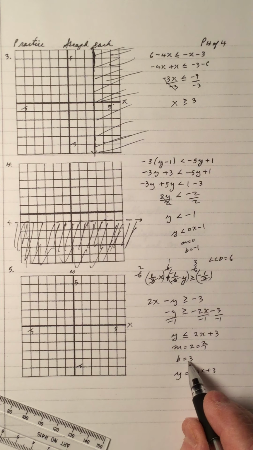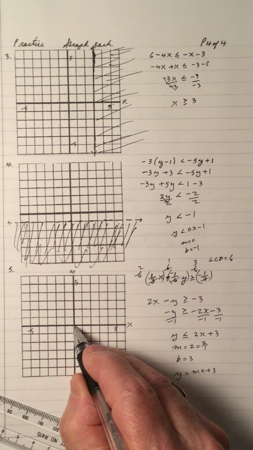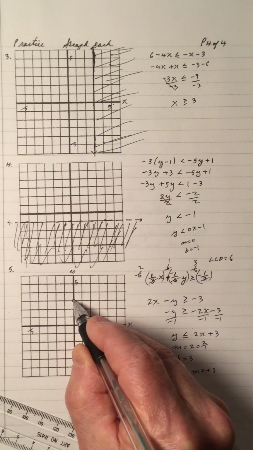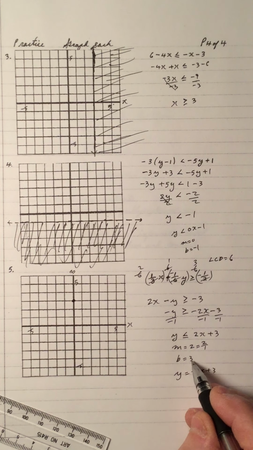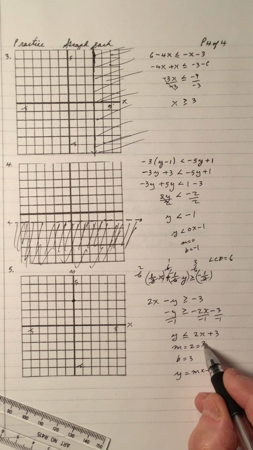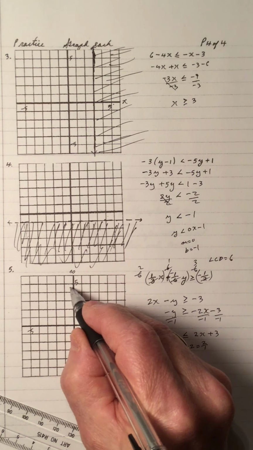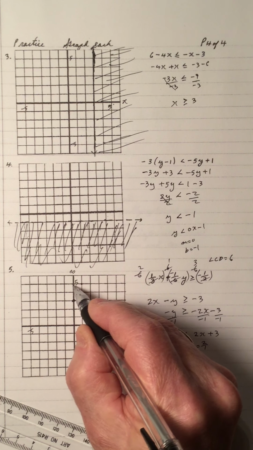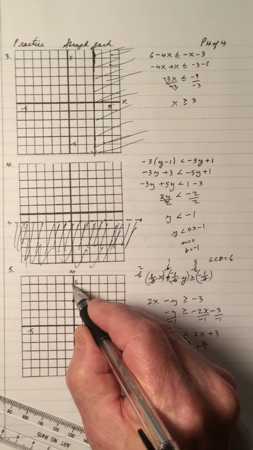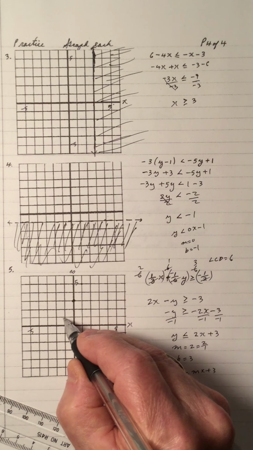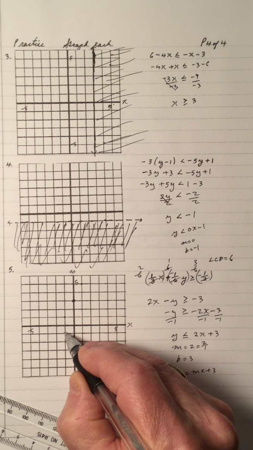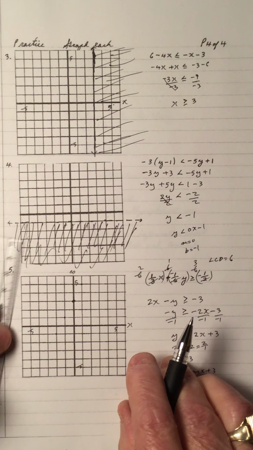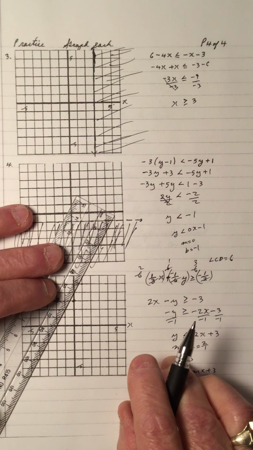The y-intercept is 3: x is 0, y is 3 right there, that's the y-intercept on the y-axis. Slope is up 2, right 1, up 2, right 1. I can't go up anymore, so let's go down 2 and left, down 2 and left.